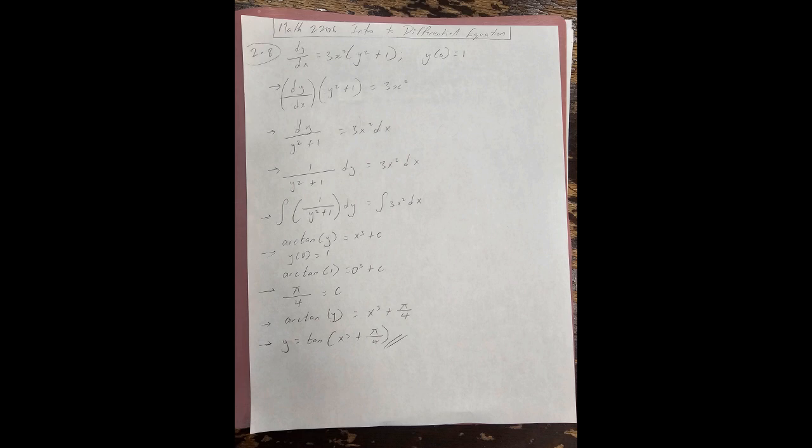Okay, so this is number 8. I'm supposed to find the solution of the differential equation dy over dx equals 3x squared times y squared plus 1. So firstly, I separated the equation. I moved 3x squared over to this side, and then I solved for dx, also moved that to the other side.